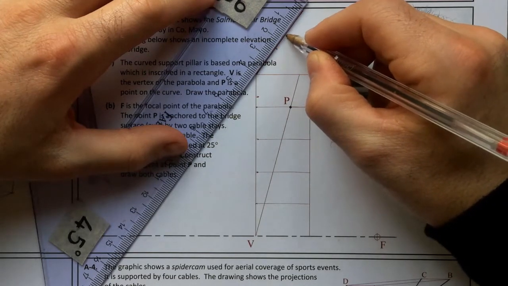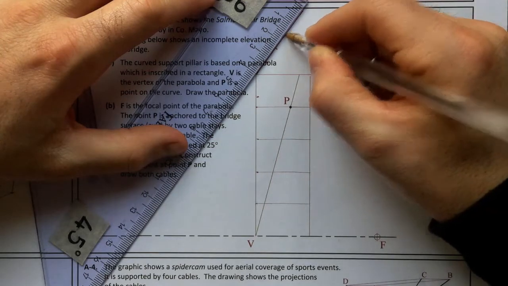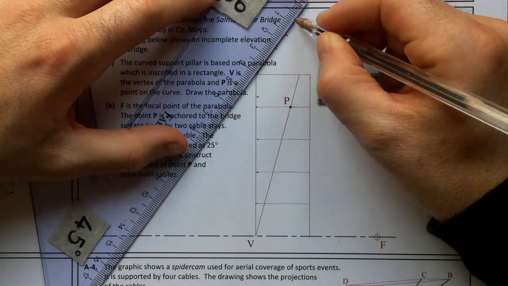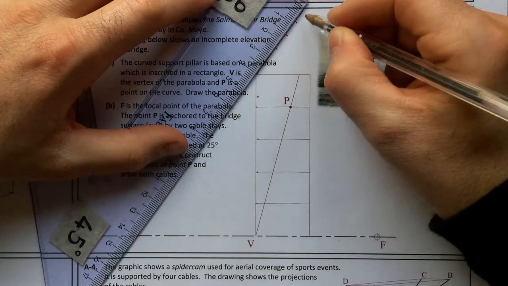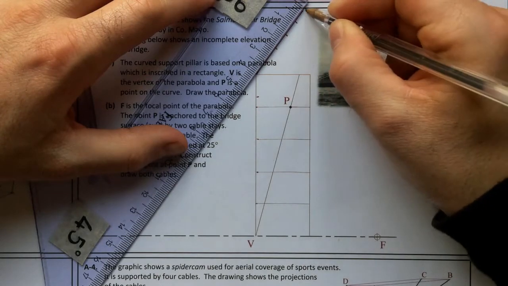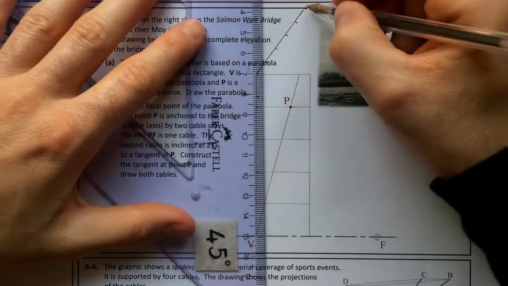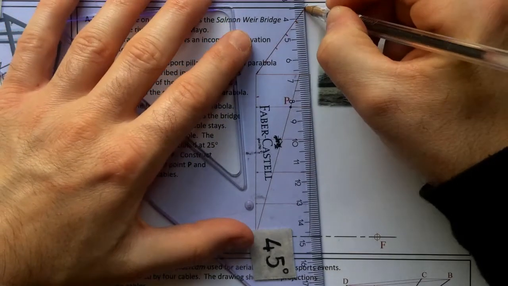24 take 8 will be 16. Make sure I got 16 right this time. And 16 take 8 is 8 as well. Then you obviously have to put the 0. So the last one, I'm going to connect that to the end of the line here.